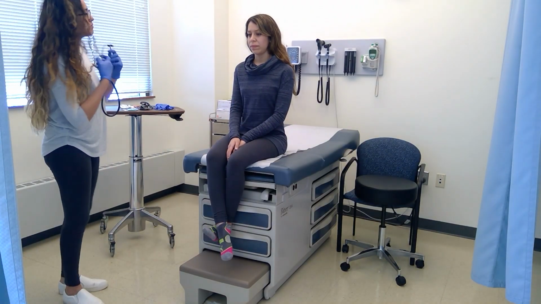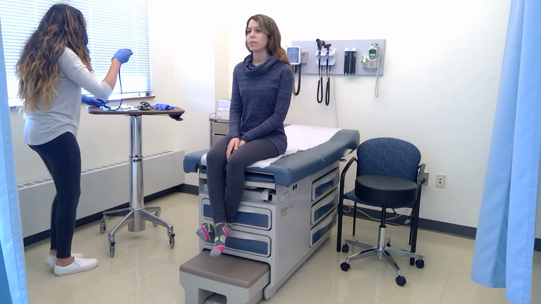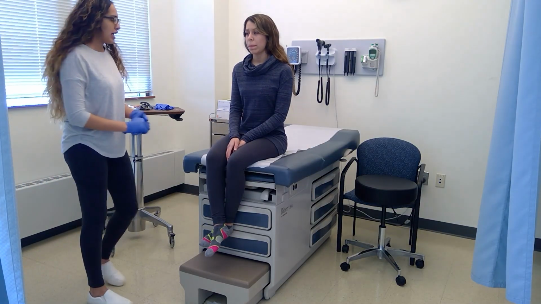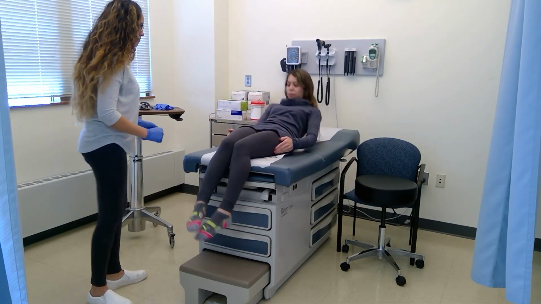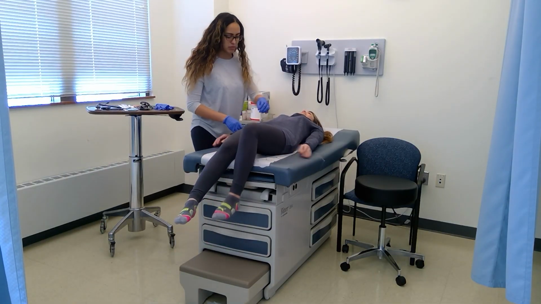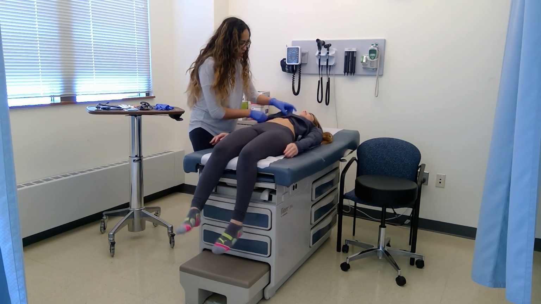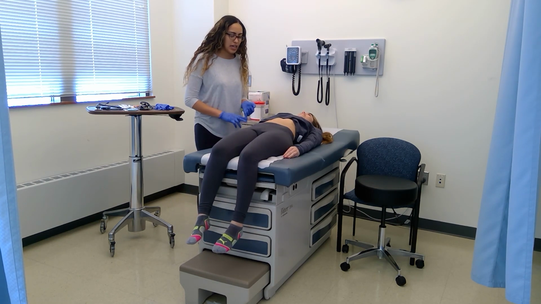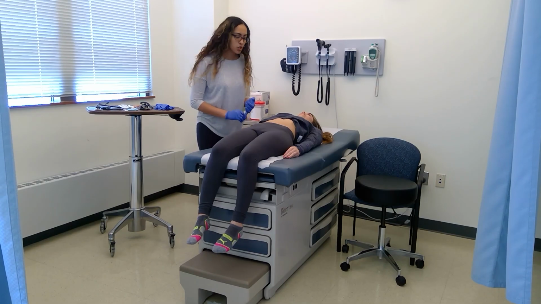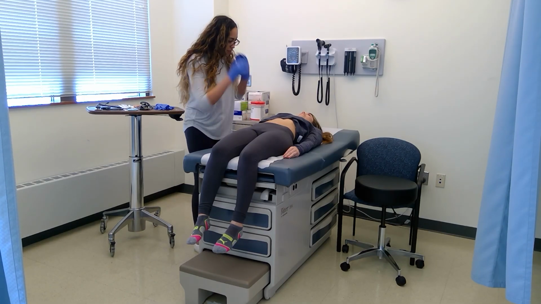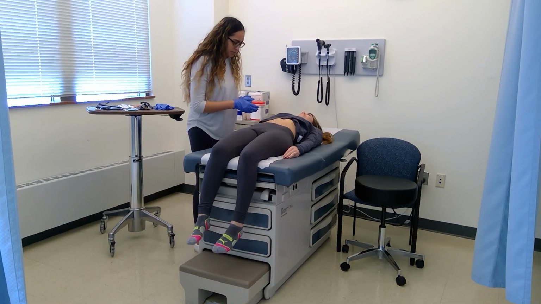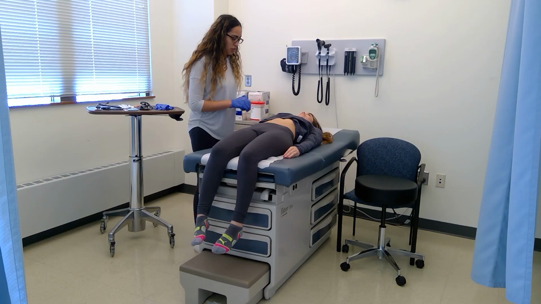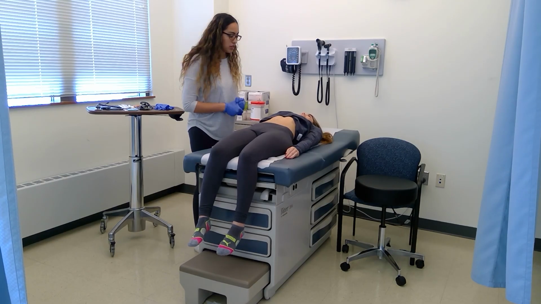Okay. Then after that, we can move on to the abdomen. So I'm going to ask you to lie down, and I'm going to uncover your abdomen. So the first thing I'm going to do is just inspect it. Again, I am looking to make sure that the pigmentation is appropriate to race and ethnicity, for any lesions or abnormalities, as well as symmetry, and with the umbilicus at midline, which it is.